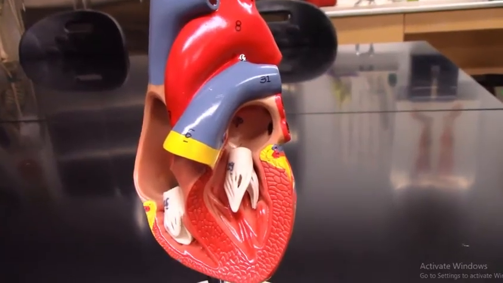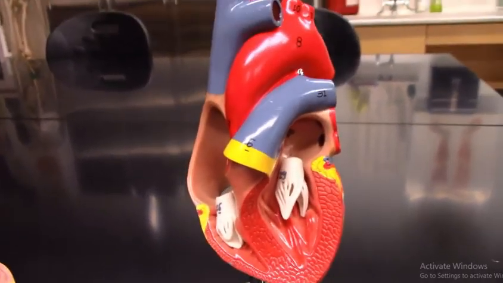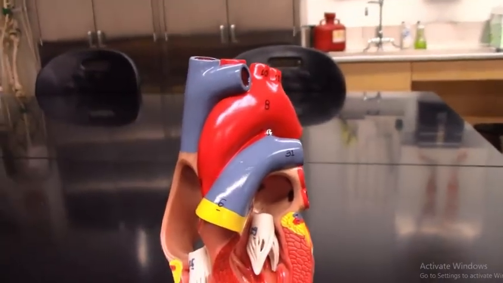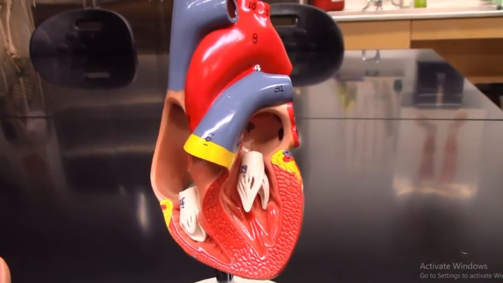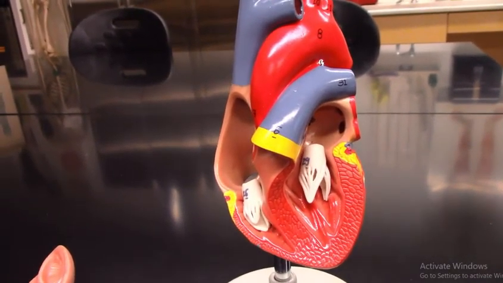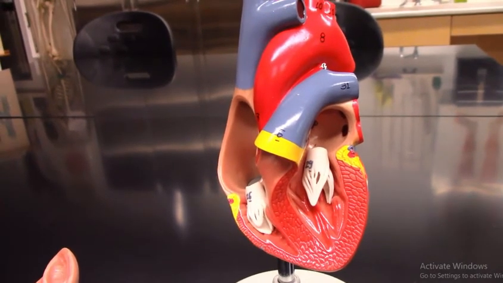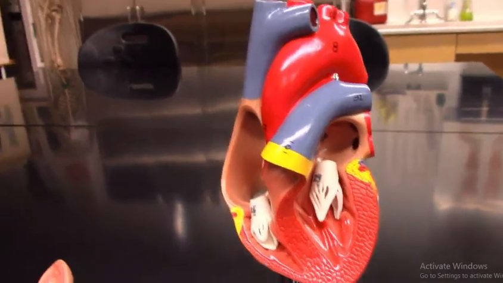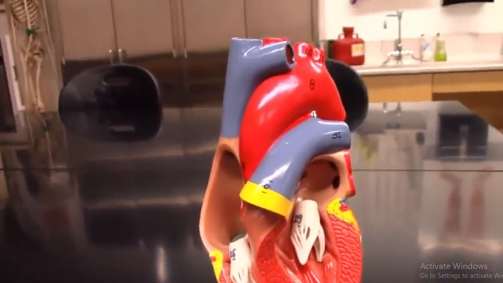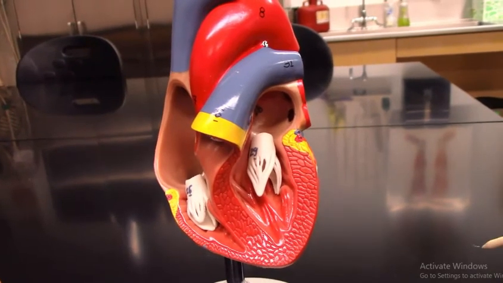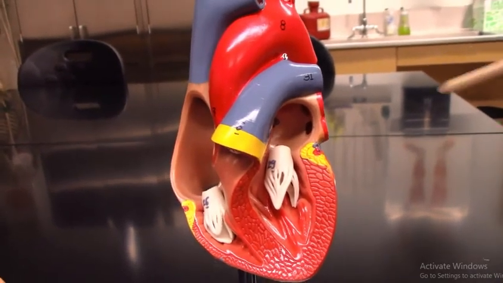Now, what I've done is removed a piece from the front. This piece I took off, and so now we can see the heart from the front, but it has been separated front and back, and that's a frontal section or coronal section. Now let's first identify the chambers, because that was the first objective.